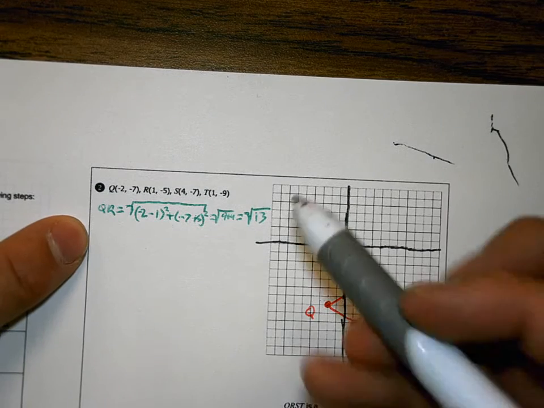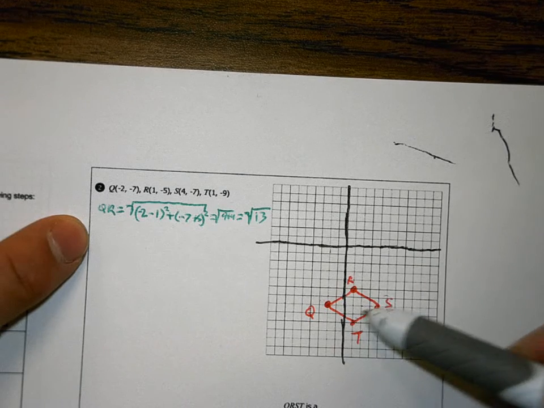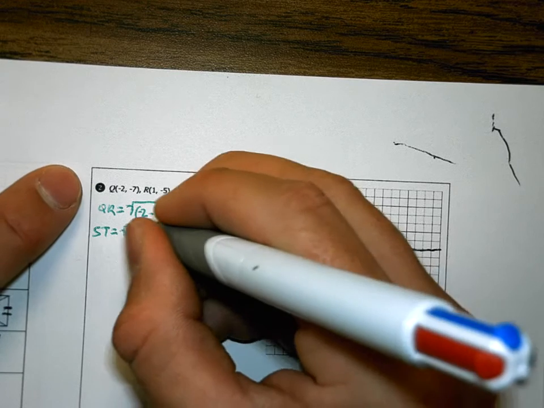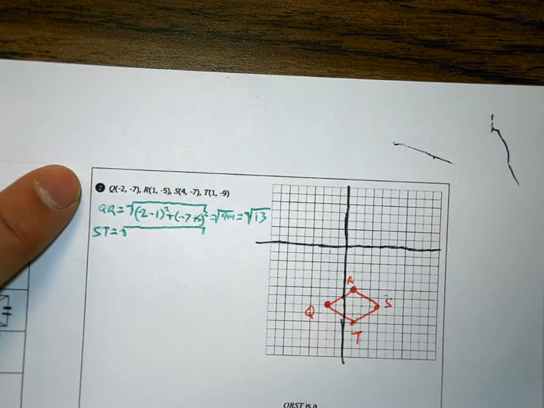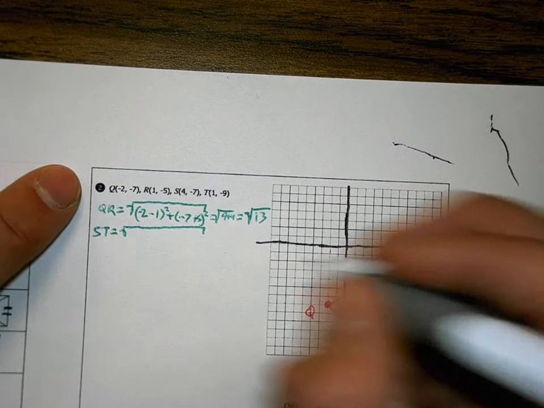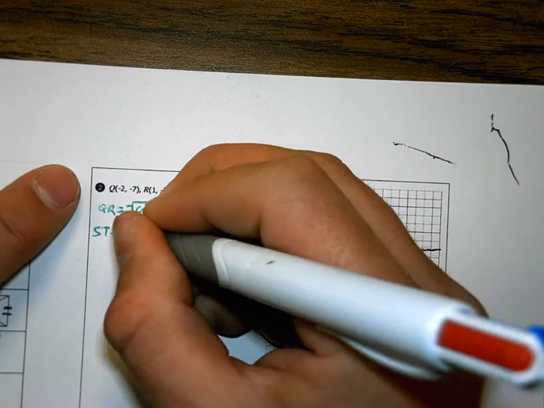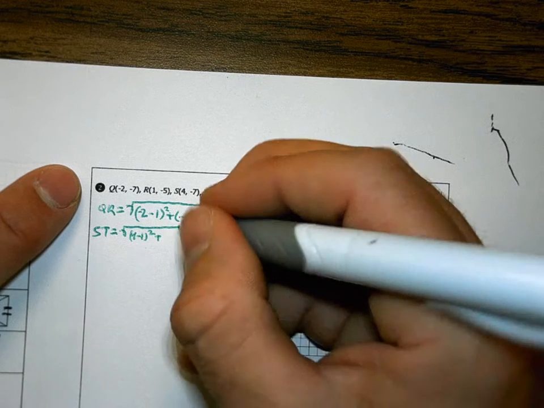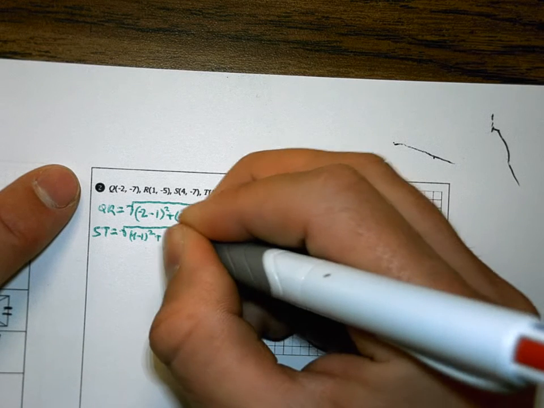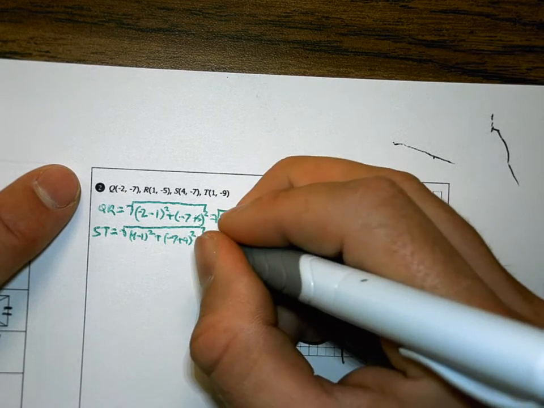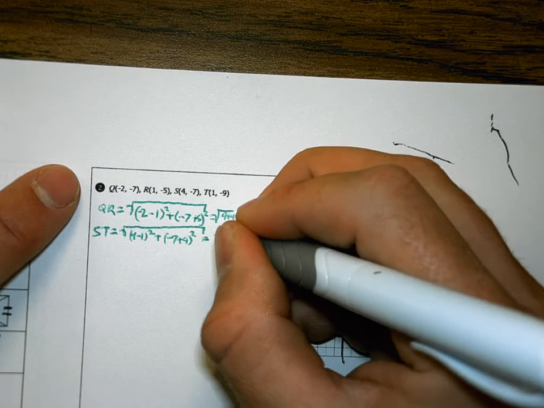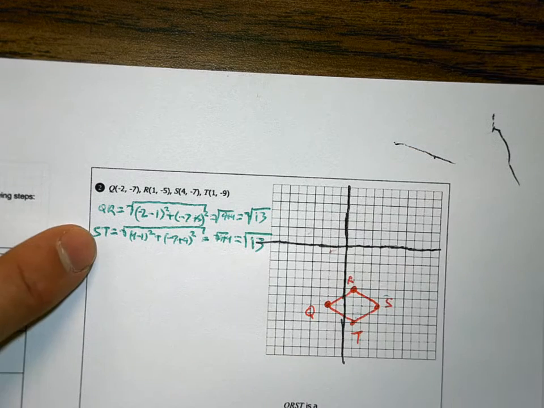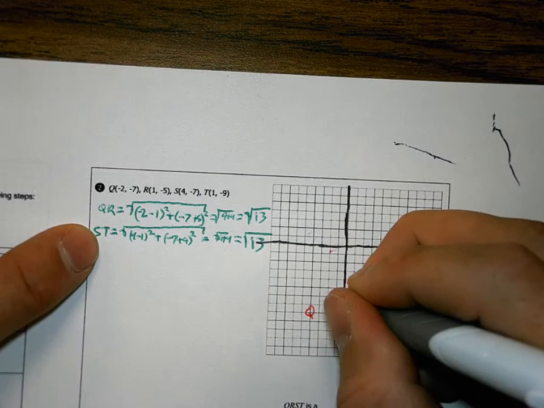Alright, after QR, let's check ST, the side opposite of it, and let's see if opposite sides are congruent. 4 minus 1 squared, -7 plus 9 squared, equals the square root of 9 plus 4, which is also the square root of 13. So opposite sides are congruent so far.